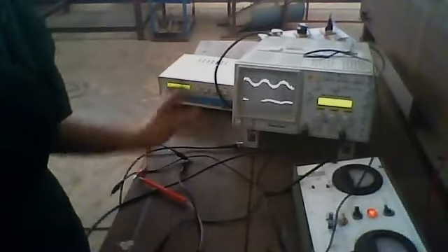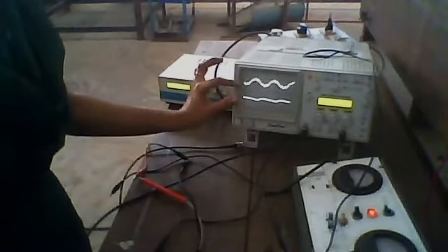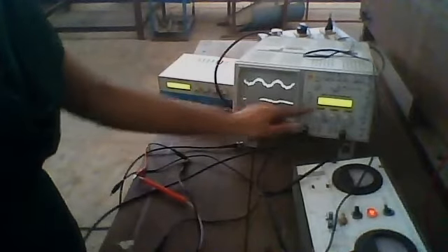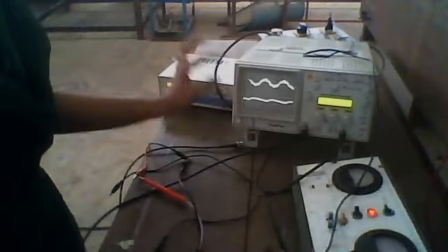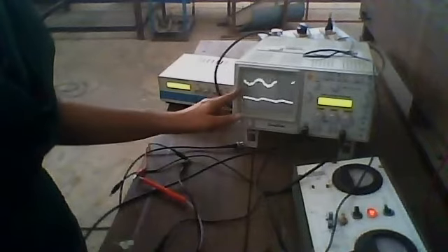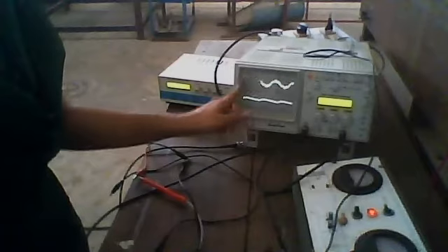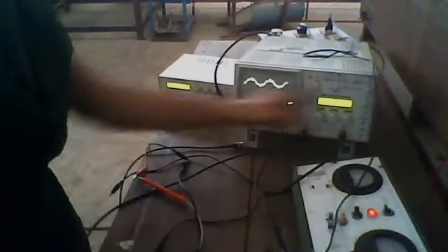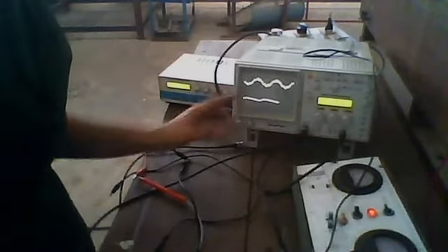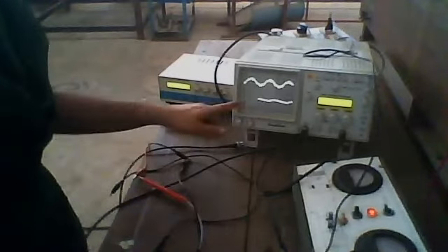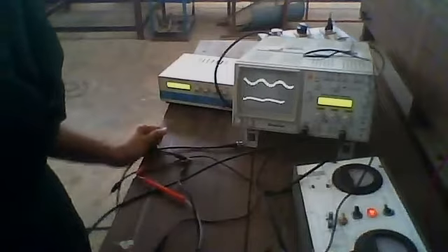To find out the amplitude, just multiply the number of vertical squares with the volt per division. To find out the time period, multiply the number of horizontal squares taken to complete one cycle with time per division. So you will get the time period. Frequency is equal to 1 by time period. You can calculate like that. Okay. Thank you.